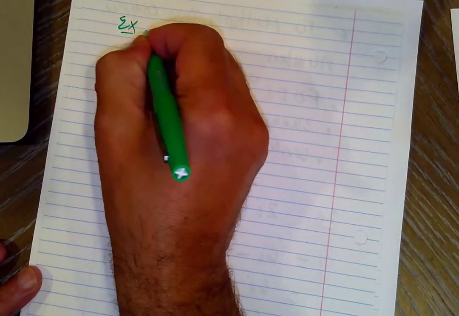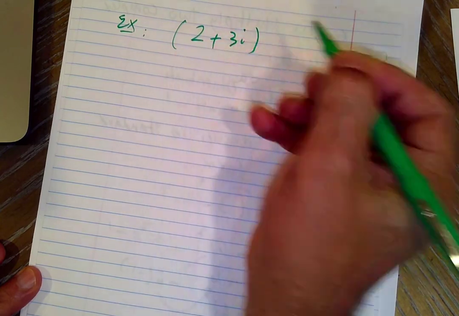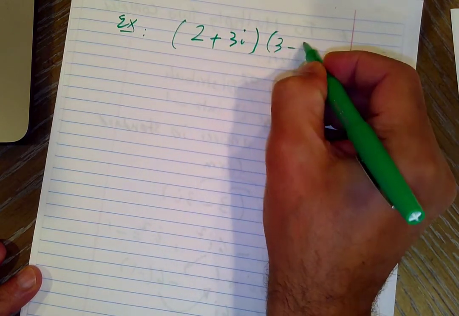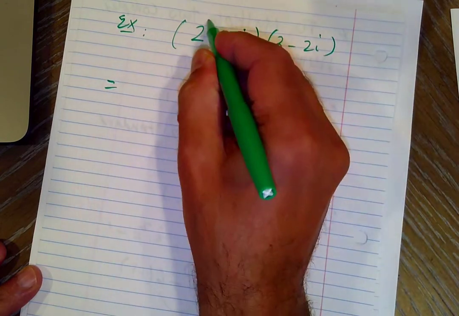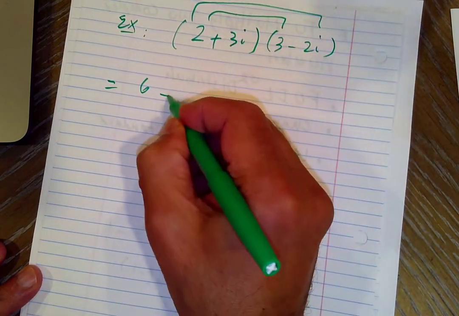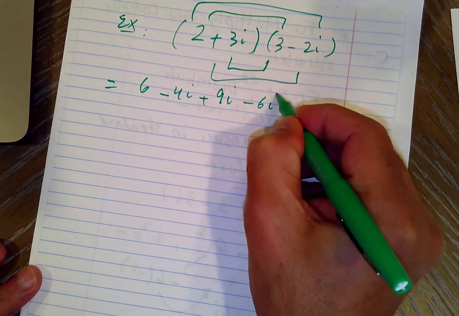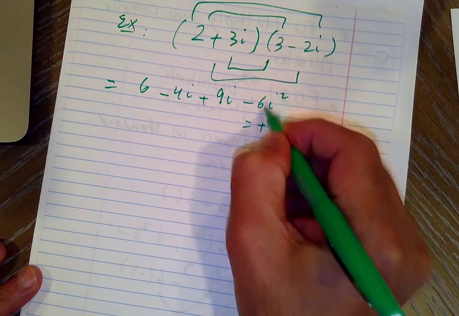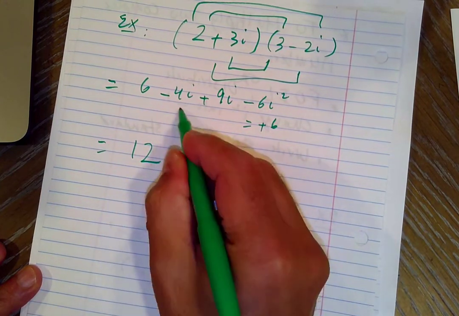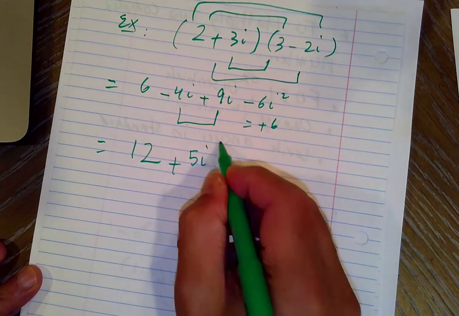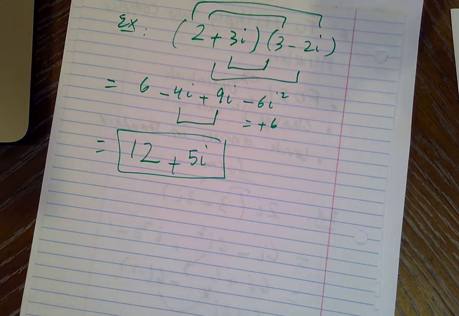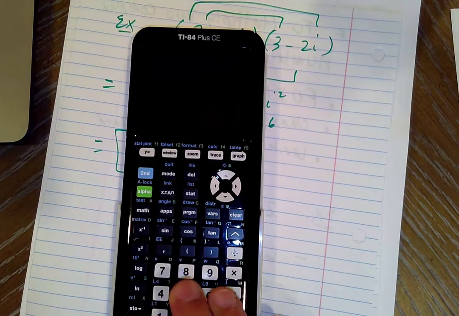Then you could be in a case where you have to FOIL, for example 2 plus 3i times 3 minus 2i. So if you FOIL, you get 2 times 3 is 6, and then minus 4i for the outer, plus 9i for the inner, and then minus 6i squared, which is plus 6, because that's a -1. So 6 plus 6 is 12, adding like terms, plus 5i. And by the way, you could do all this on your calculator to check your work.